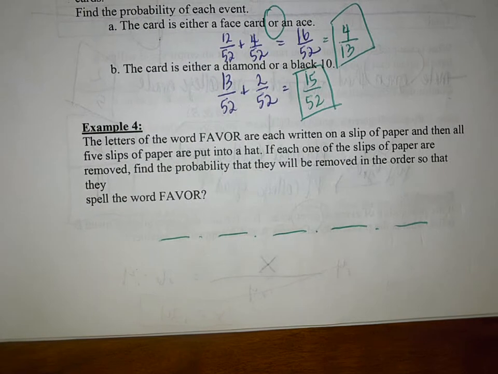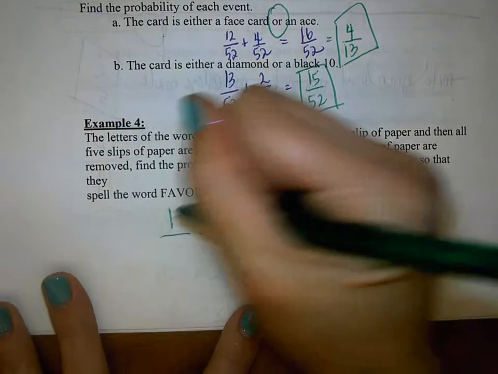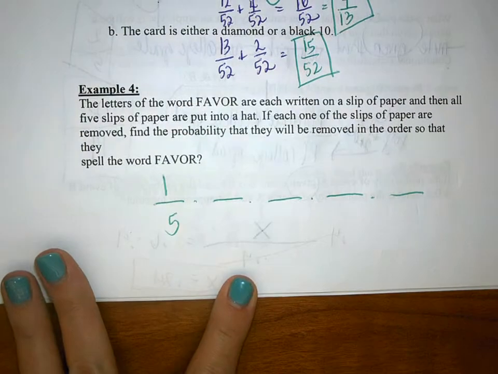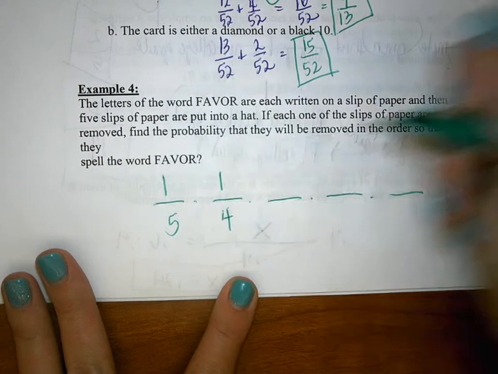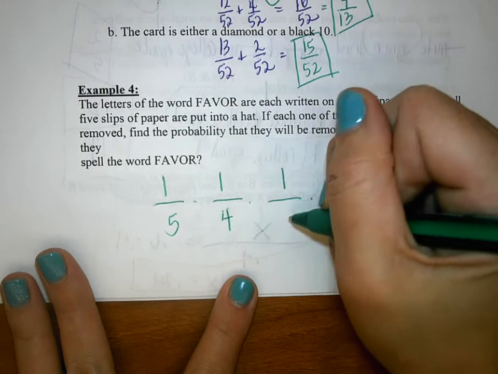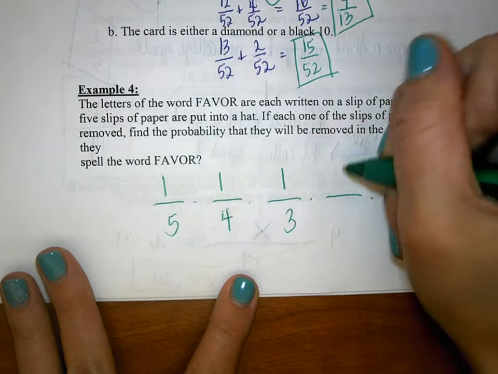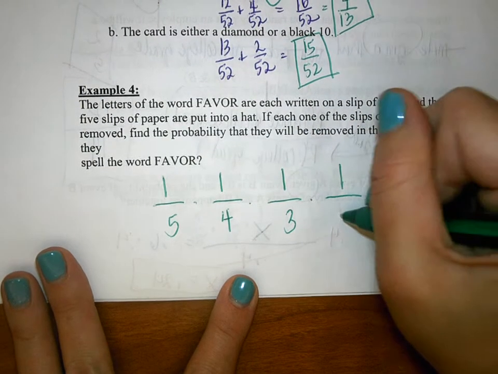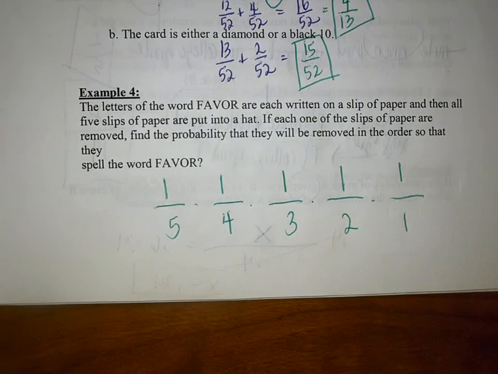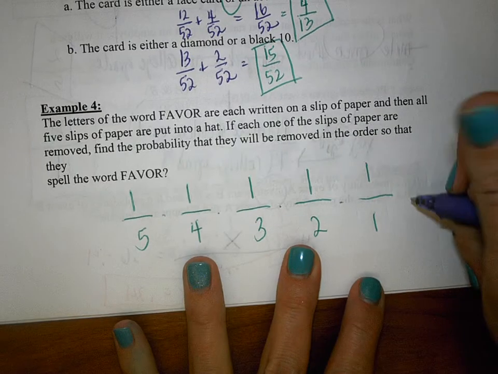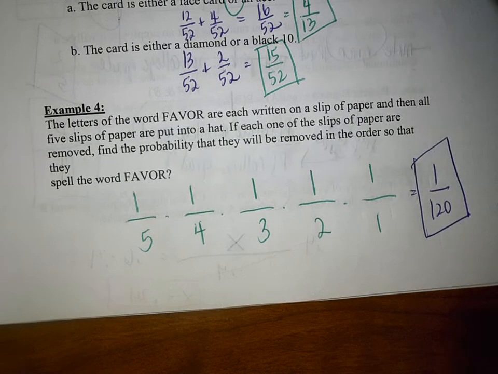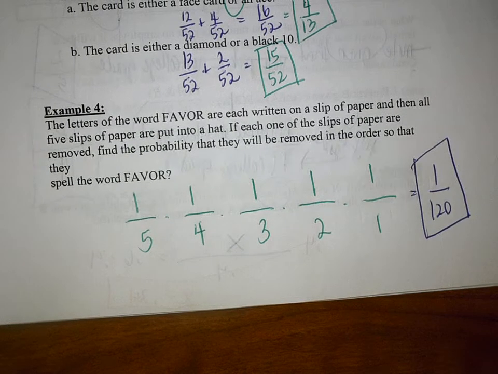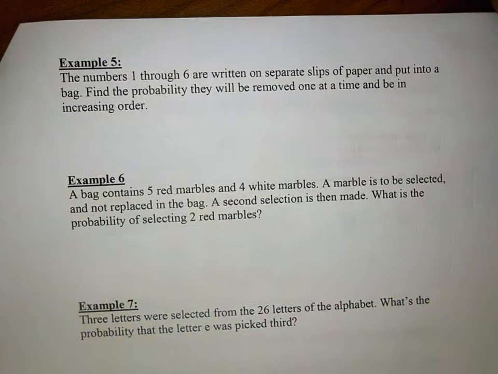How many F's are there? 1 out of how many? 5. How many A's are there? 1 out of 4. How many V's? 1 out of 3. O's, 1 out of 2. And then 1 out of 1. And we multiply all that together and we get 1 over 120. Are we good? Question? Okay.